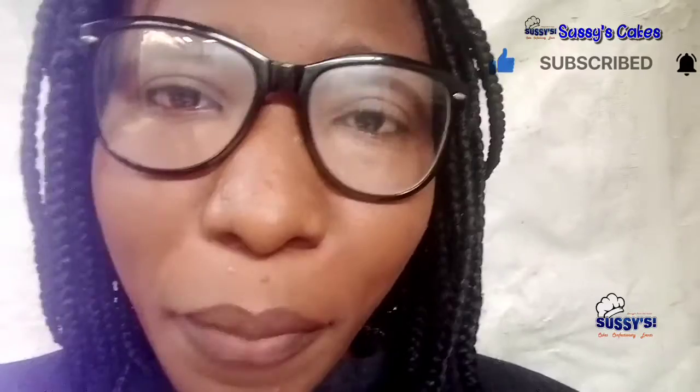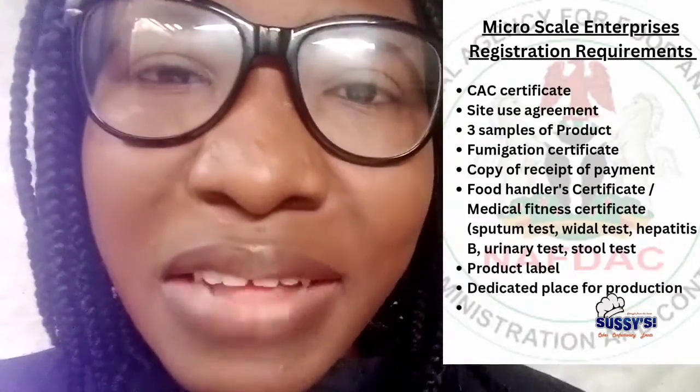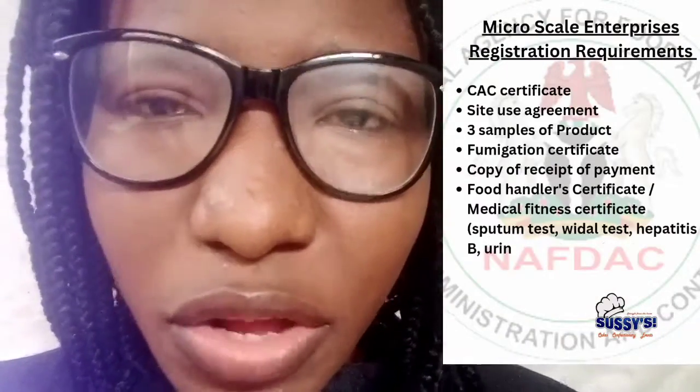The next thing is, if you want to even open a corporate account in Nigeria under your brand's name, you must register under CAC and also have your TIN, that is registered under the JTB board. Then, like I said, CAC certificate is one basic requirement needed by NAFDAC, and the next thing is a site use agreement. This simply means that wherever your business is situated, you must give NAFDAC the site agreement, the document. Let me break it down here.